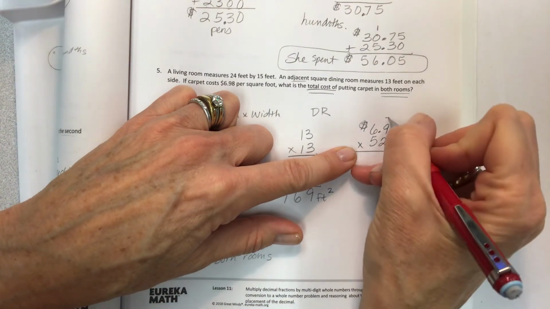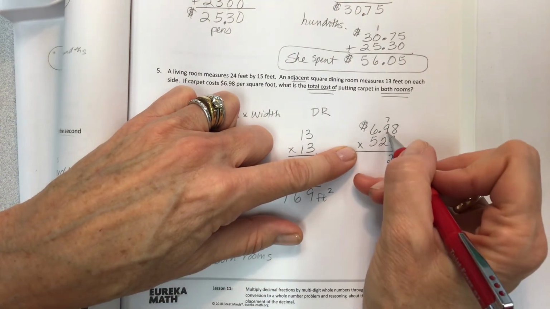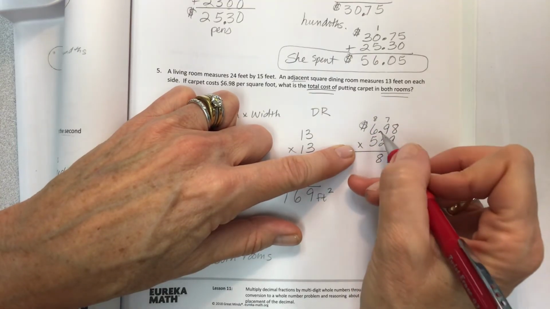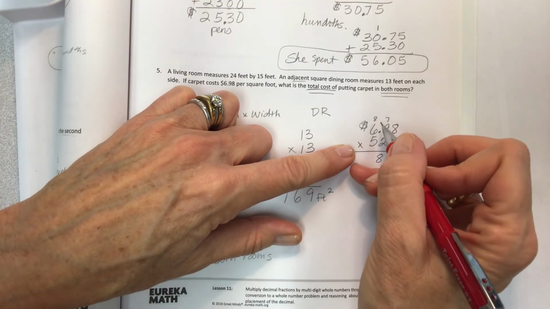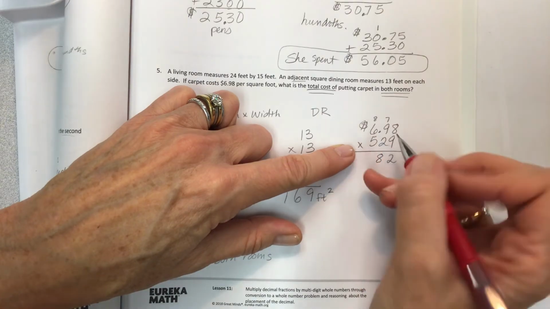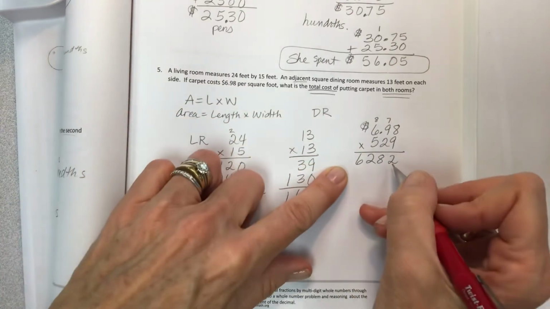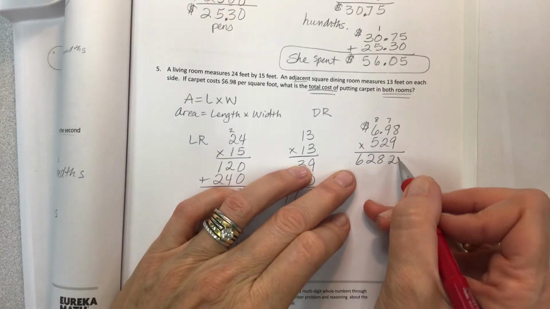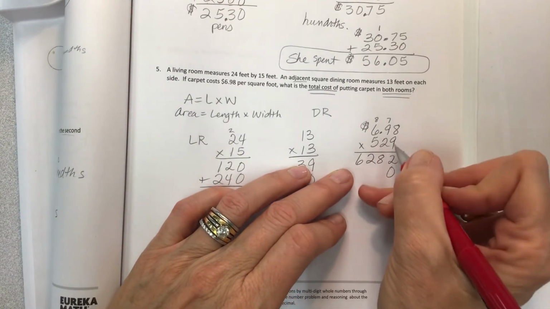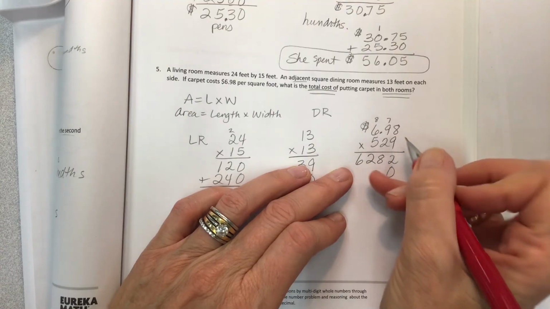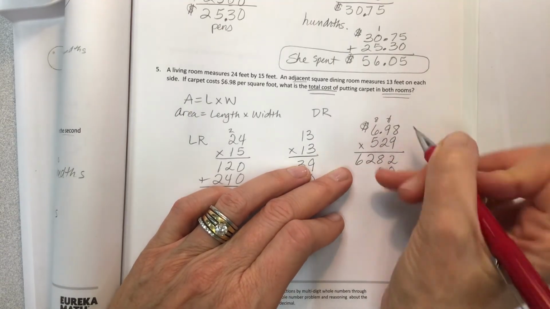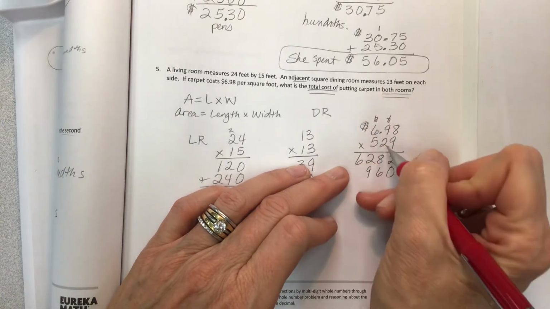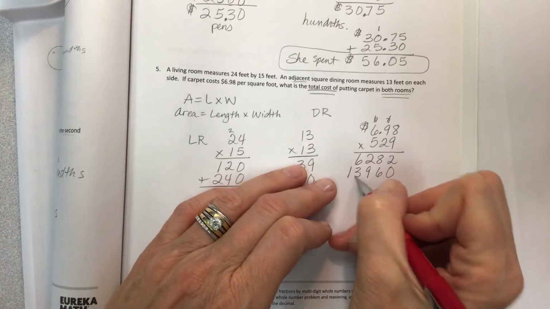8 times 9, 72. Carry the 7. Ooh, 9 times 9 is 81. Plus 7 is going to be 88. 9 times 6 is 54, plus 8 is 62. I can tell when I slow down, I'm like, what? Okay, and then next one, hold that with the 0. It must be late. I said that earlier, though. 8 times 2 is 16. I must really be tired. 2 times 9 is 18, plus 1 is 19, then 12 and 13.